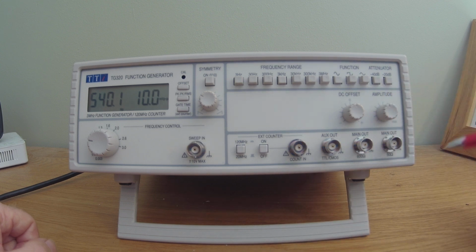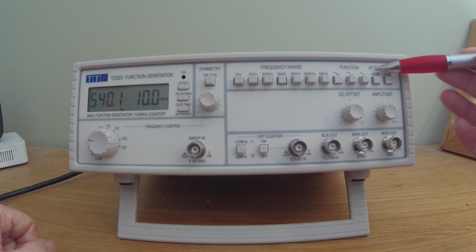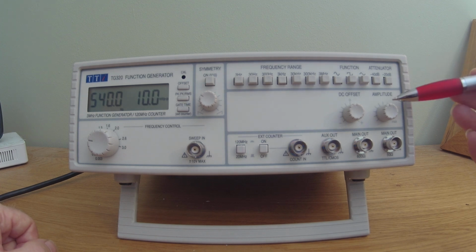So just to recap, your amplitude is a combination of the two attenuation buttons, depending on how high or low the range is that your voltage lies in, and then you fine tune it using the amplitude dial here.